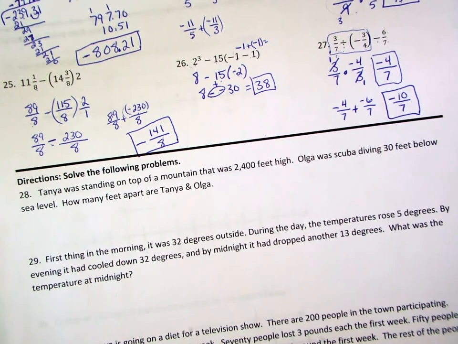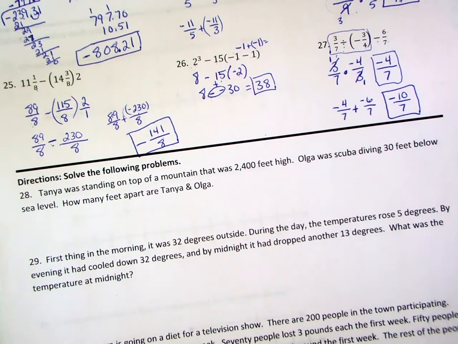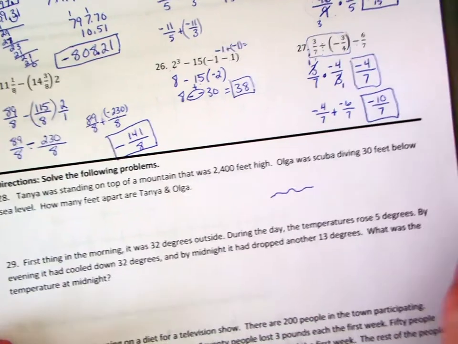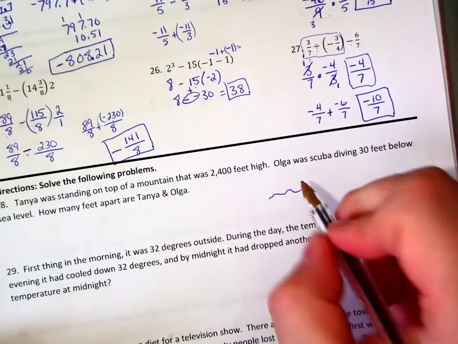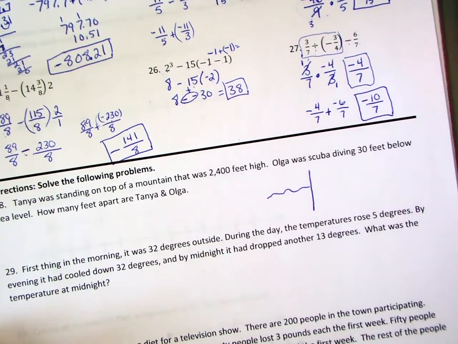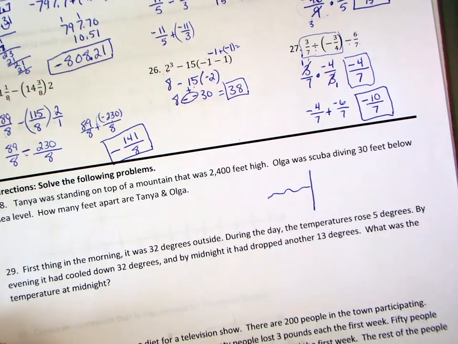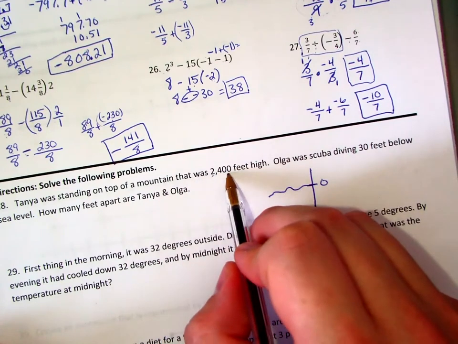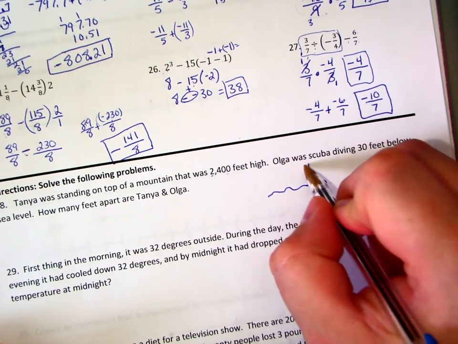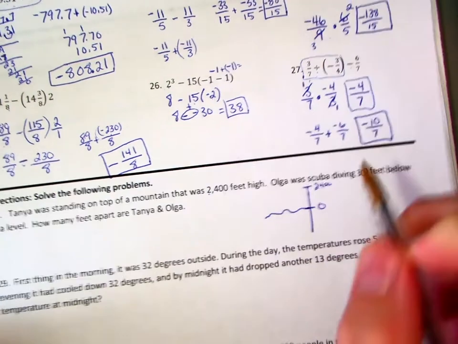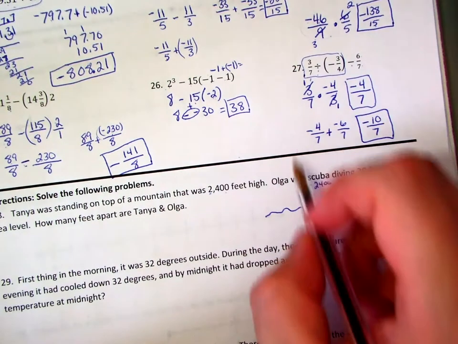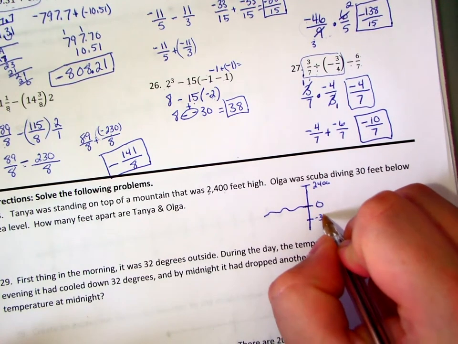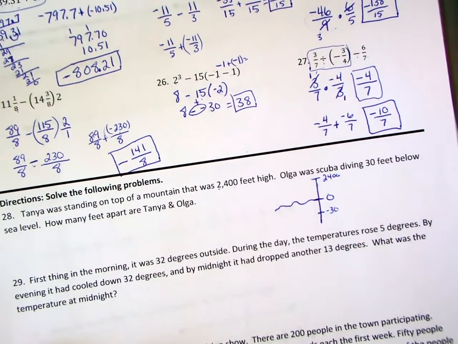And for word problems, I am a very big fan of making sure that you draw a picture to represent what's taking place. So, since we're talking about sea level, I have my little sea level line. And I use a vertical number line. I know that at sea level is 0. And they talked about the top of the mountain being 2,400 feet. And the scuba diver was 30 feet below sea level. And it wants to know how many feet apart they are.